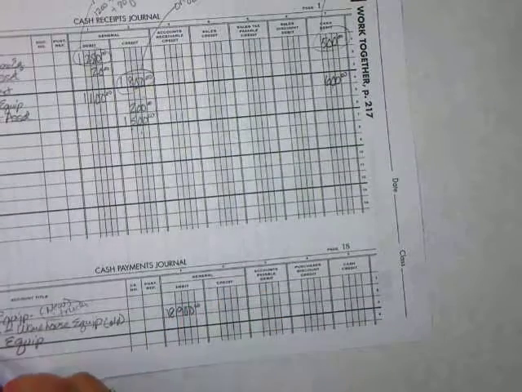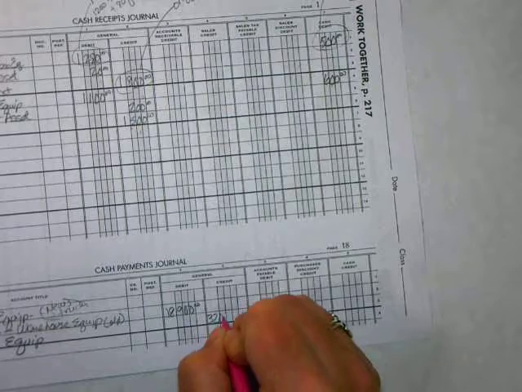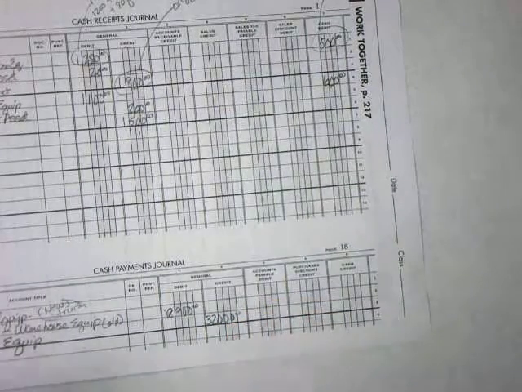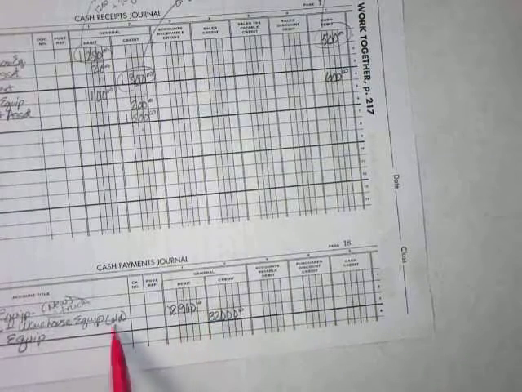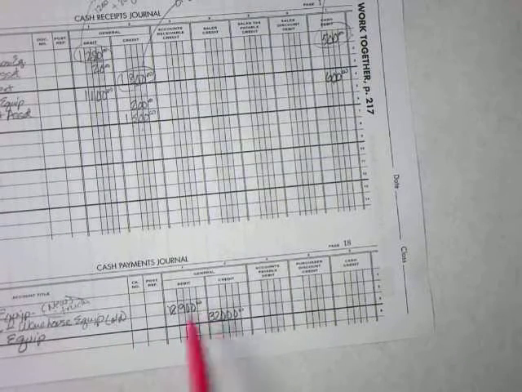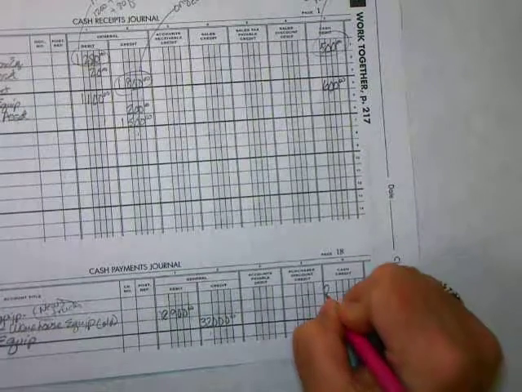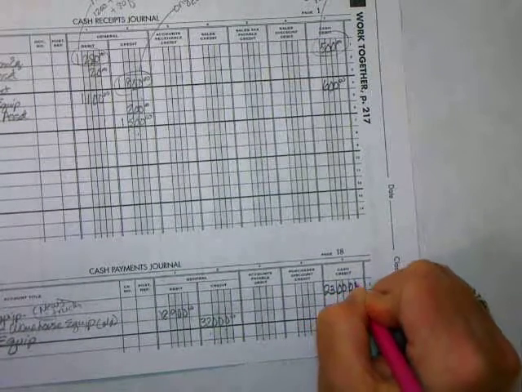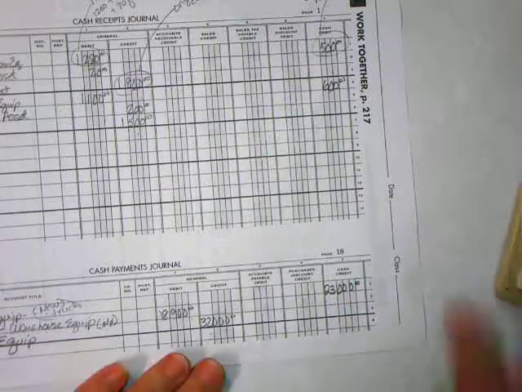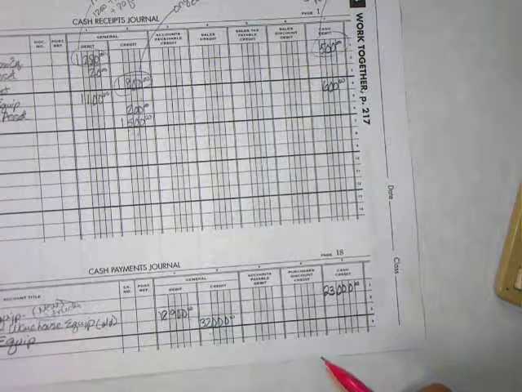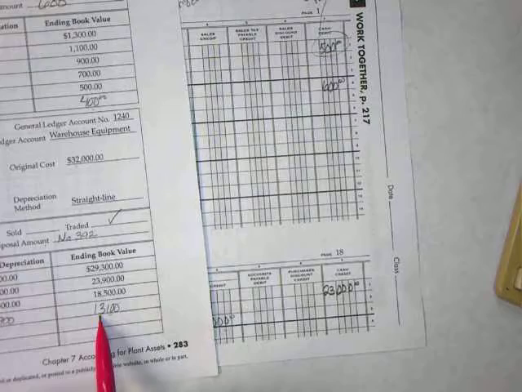Taking that off, taking off the original cost. Again, from our plant asset record, we can see that that's 32,000. The original cost. So this again is removing the old, the debit and the credit. We know that we had paid $23,000. So we know that our book value, either by doing the math here or looking here, is 13,100.